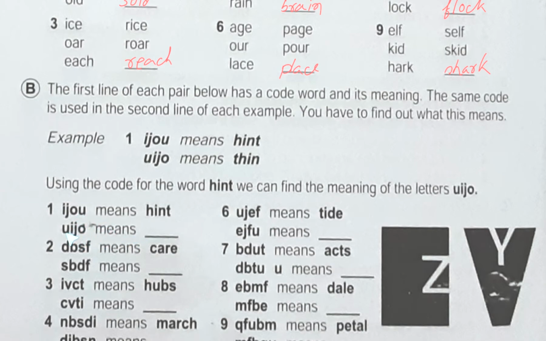Here first U, here U last, it means T. Here U has come first, so we will first write T. Here see I, in this place I. Here I is used in place of H, or I can say H is used here in place of I. So here we have to use H. Then J, here J is in this place, means here J is I. So we will put here I. Then O is here, then we will write here N, because here O is equal to N. So thin. This we will do for the rest of the exercises.